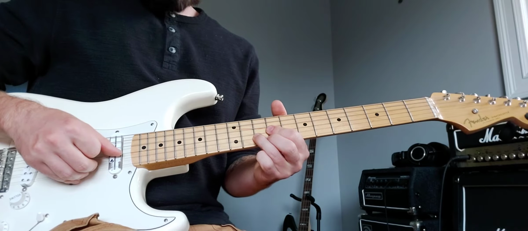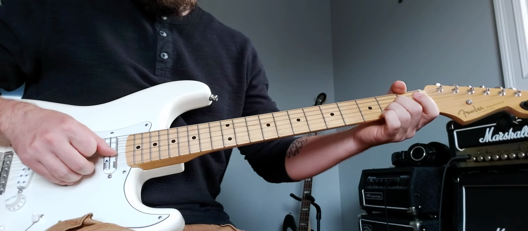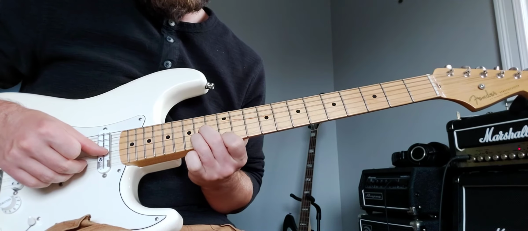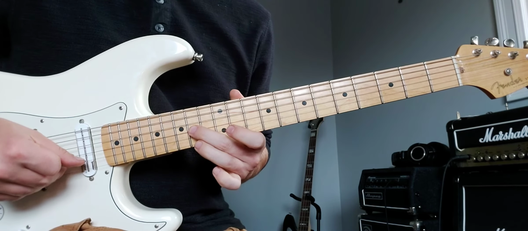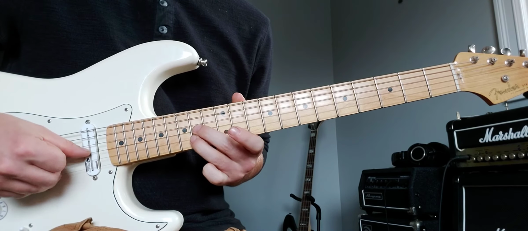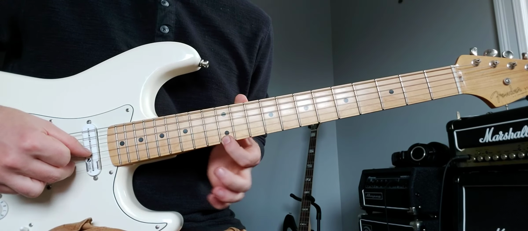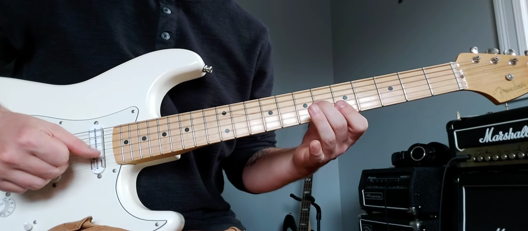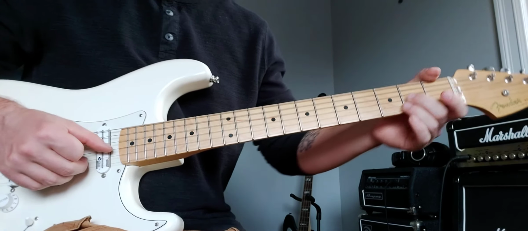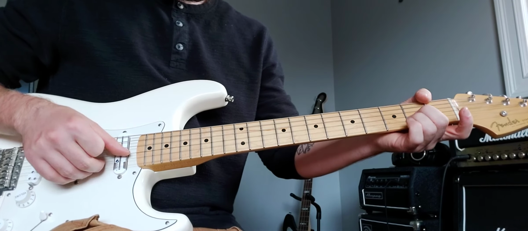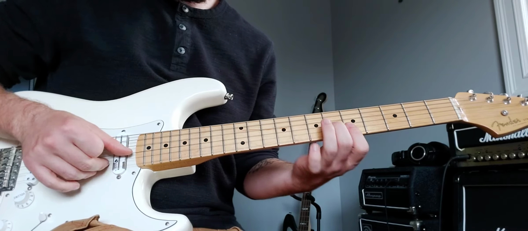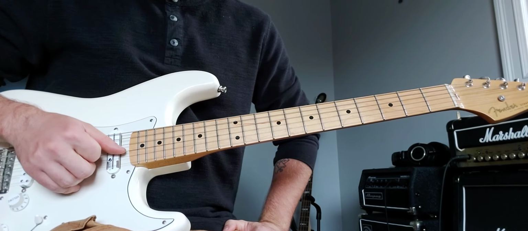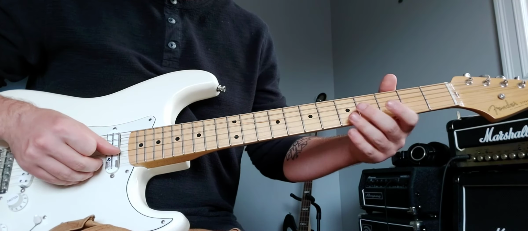And then if you wanted to go up again after that, we've gone 12 frets, so it's going to be this shape, just way up here. So that'd be the 14th fret on the G and B, and the 12th fret on your E. So yeah, those shapes, work on those, get comfortable with them.